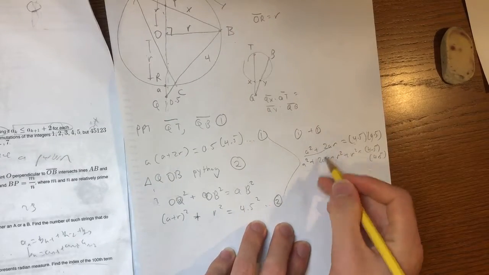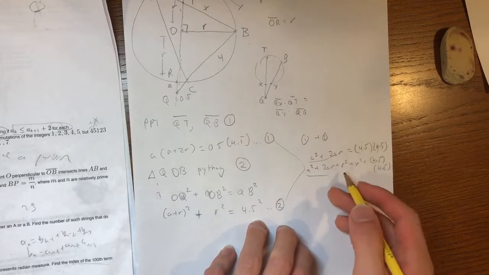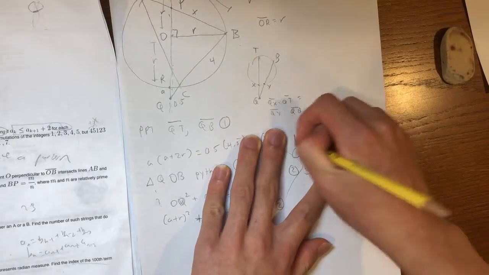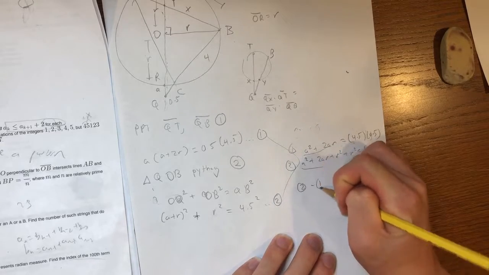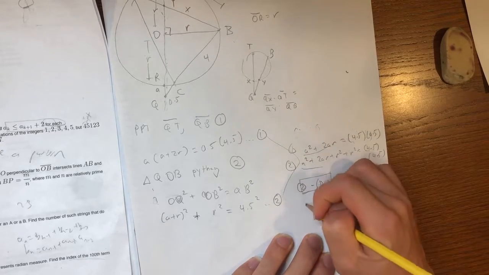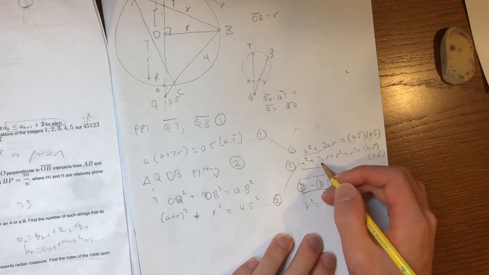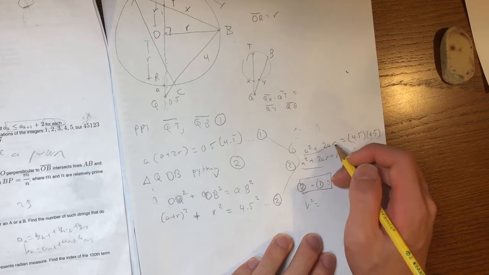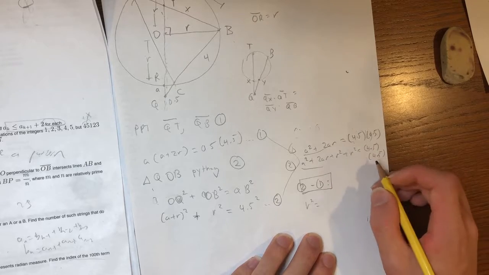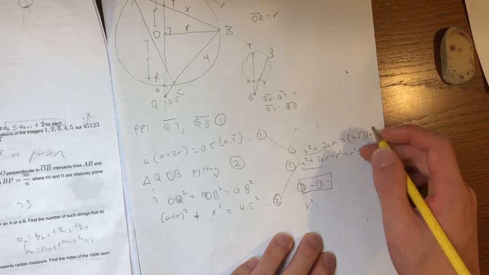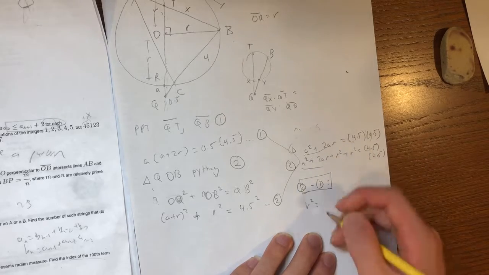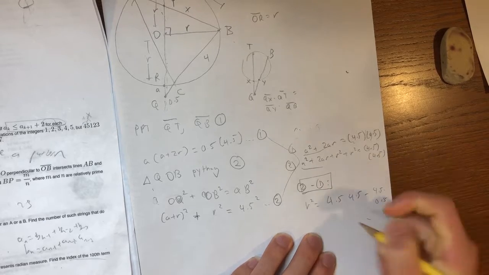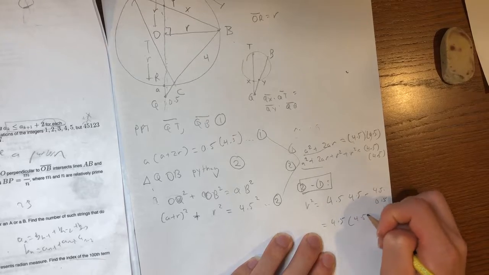And notice over here that these two terms are common between both of these, so we can simply subtract these. What we'll get is 2 minus 1. We will get r squared is equal to, if you subtract these two, on the left side you get A squared plus 2Ar plus r squared, and you subtract A squared plus 2Ar, and you just get r squared. Over here on the right side, you get 4.5 squared, and then on the right side for equation 1, you get 4.5 times 0.5. So subtracting this, we get 4.5 times 4.5 minus 4.5 times 0.5, which is equal to 4.5 times 4.5 minus 0.5.